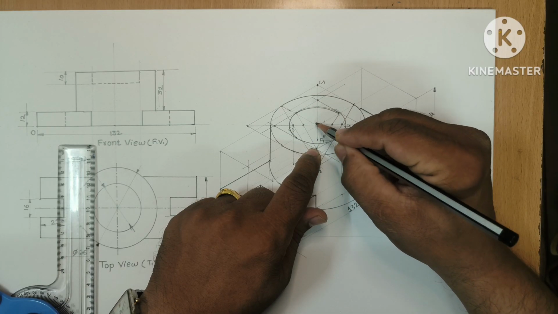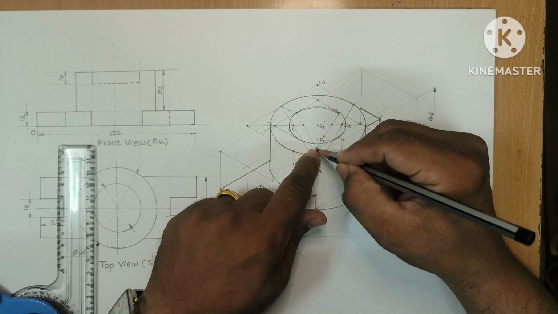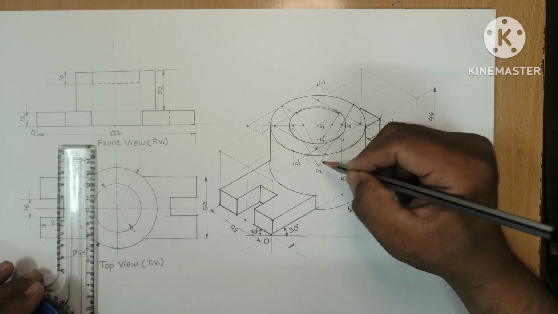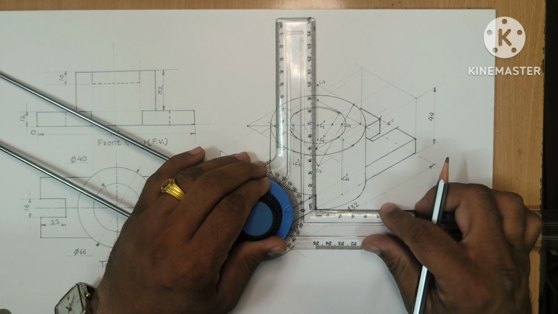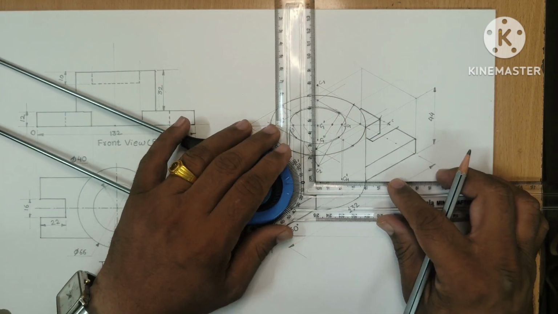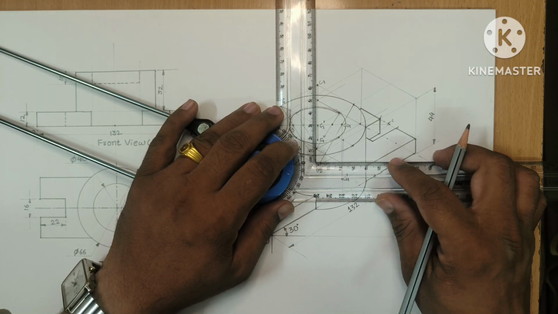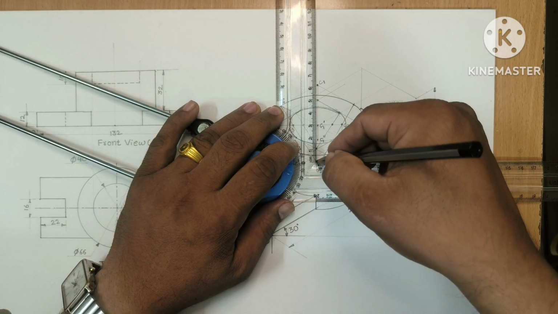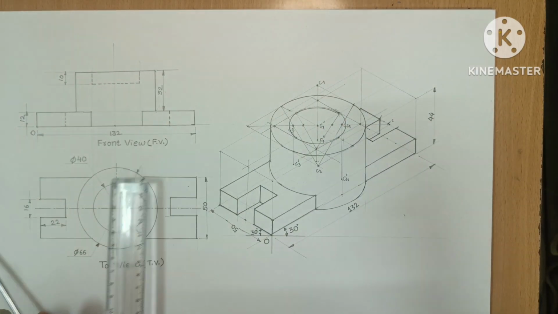Now I have to draw the arc in this manner below 10. I will transfer this point 10 millimeter below, in the downward direction.